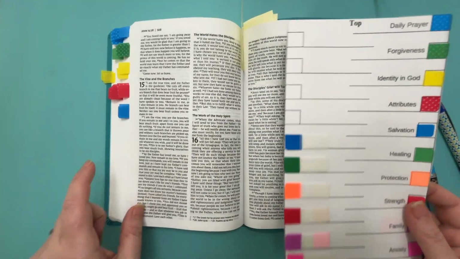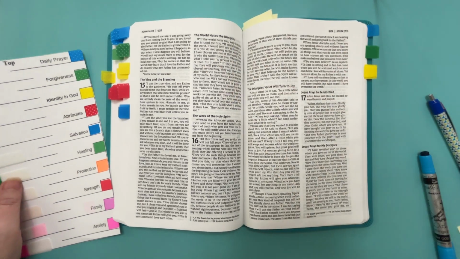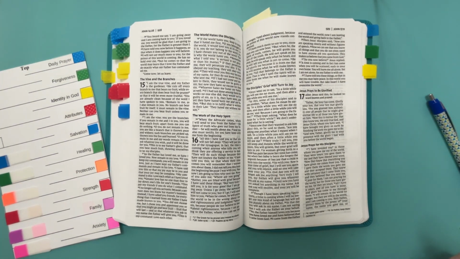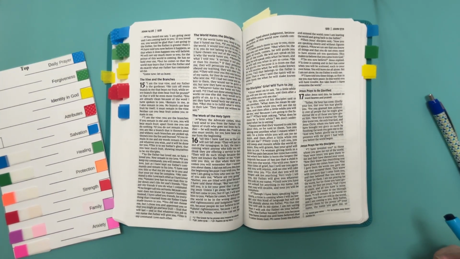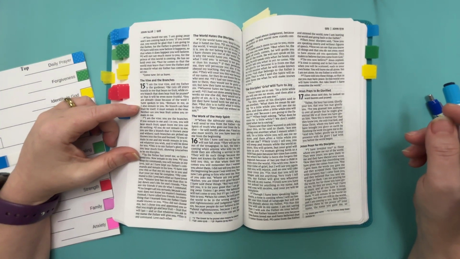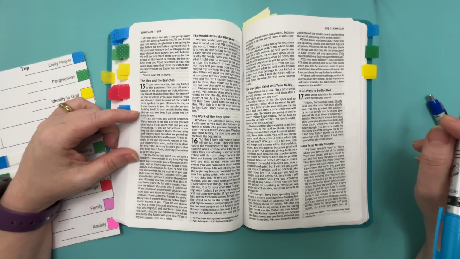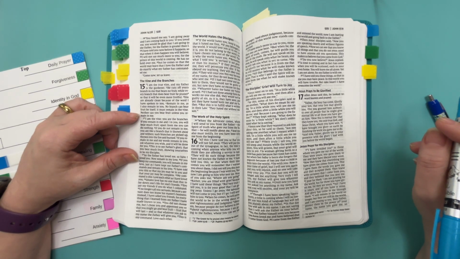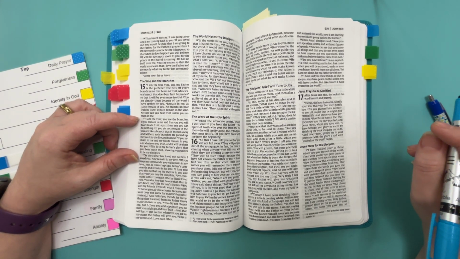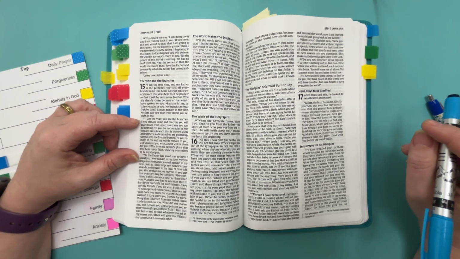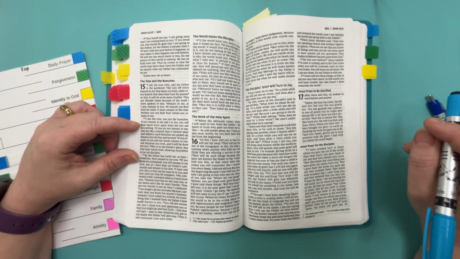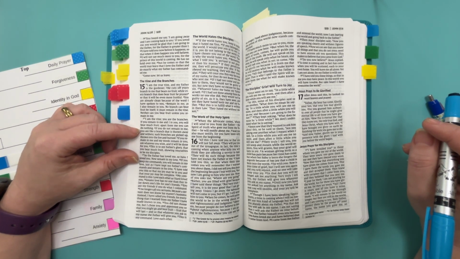Okay, our next one is John 15, verses 4 through 8. Remain in me, as I also remain in you. No branch can bear fruit by itself. It must remain in the vine. Neither can you bear fruit unless you remain in me. I am the vine, you are the branches. If you remain in me and I in you, you will bear much fruit. Apart from me, you can do nothing.